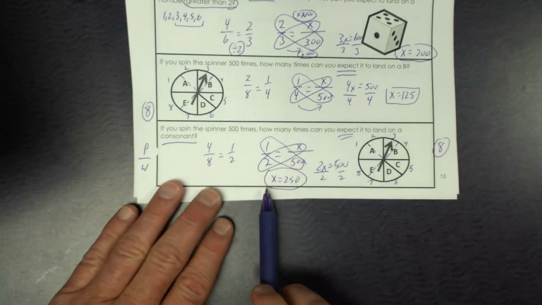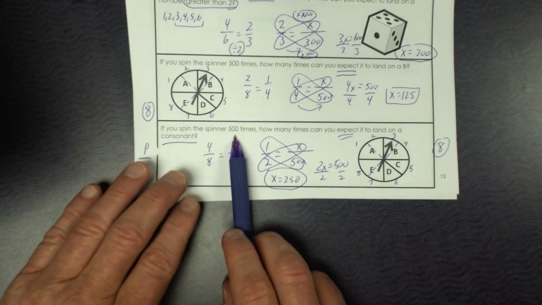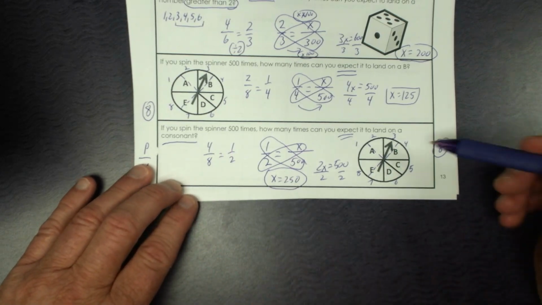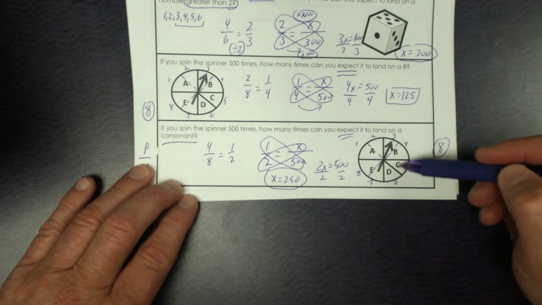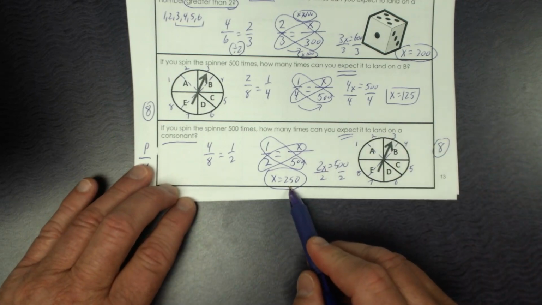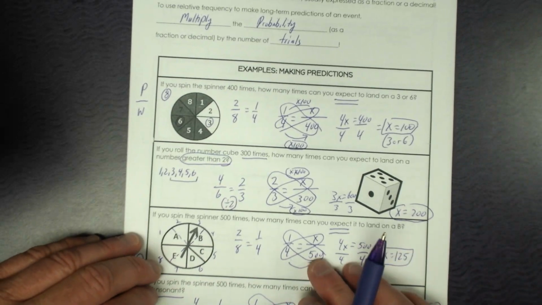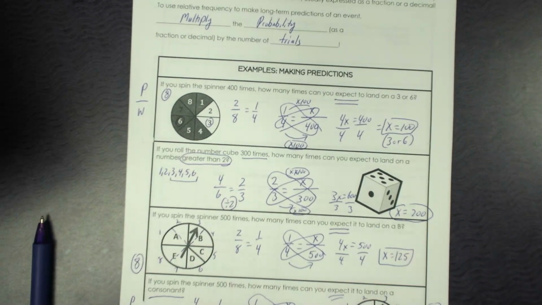Now let's see what that means. If I spun it 500 times, I can expect to approximately land on a constant, which is a half of our spinner, 250 times. Okay, so those are the 4 word problem examples. We do have a backside. I'm going to do a separate video for the page 14.